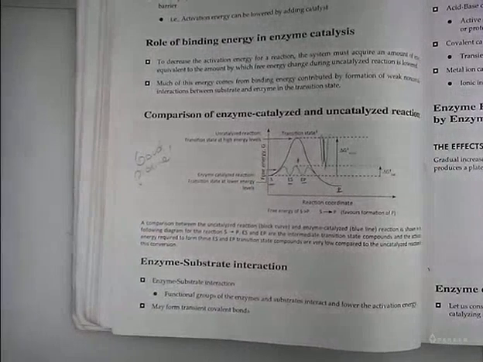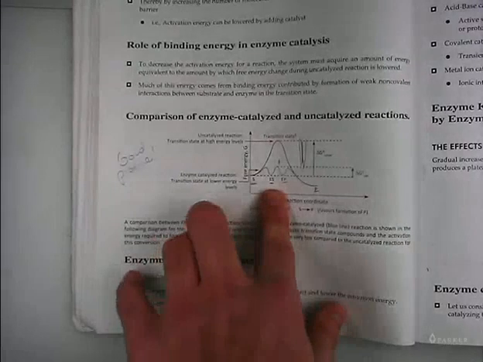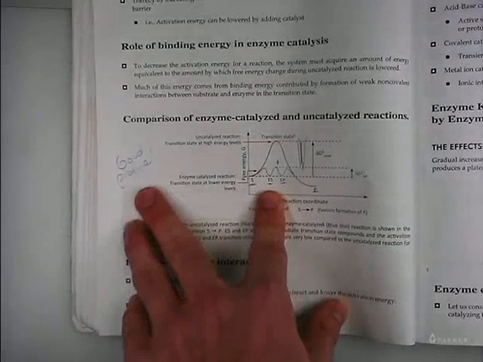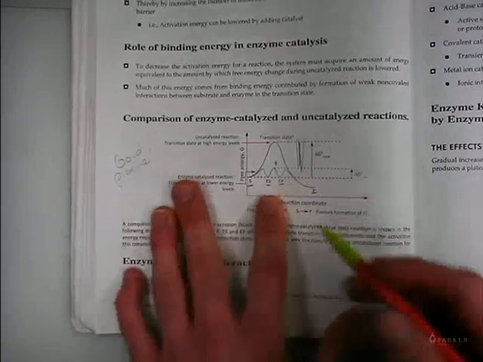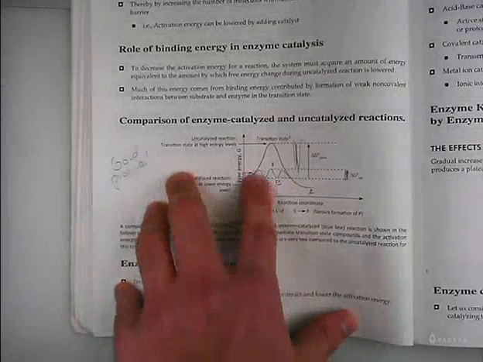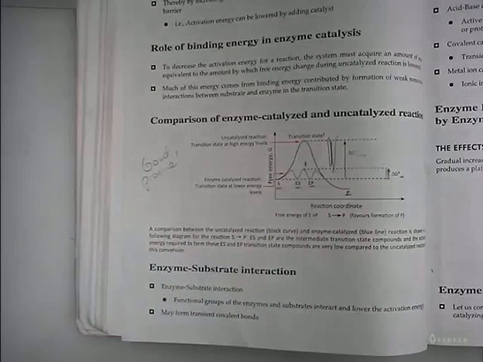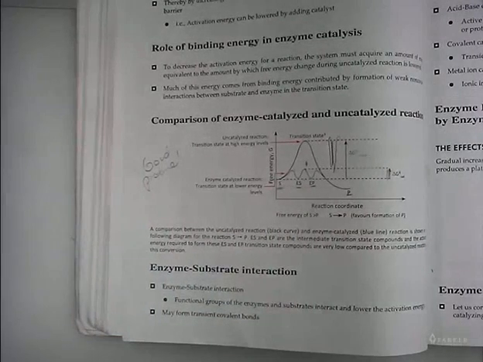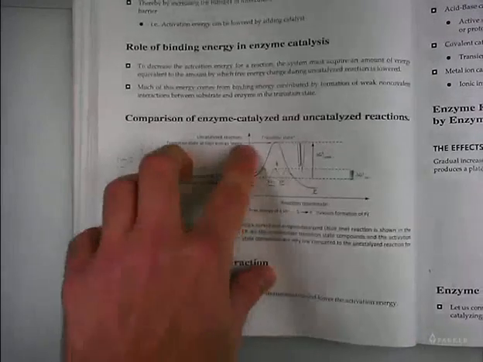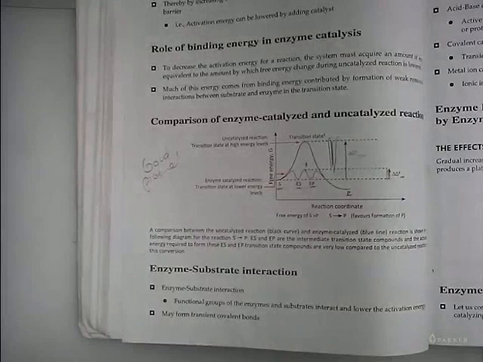However, when we use the enzyme hexokinase, the only amount of energy that we need to use is that little bit right there. So comparatively, it requires a lot less energy and effort to make reactions happen in our body if we're using enzymes, because it lowers the activation energy. And the activation energy is just the amount of energy that is needed to make a reaction occur.